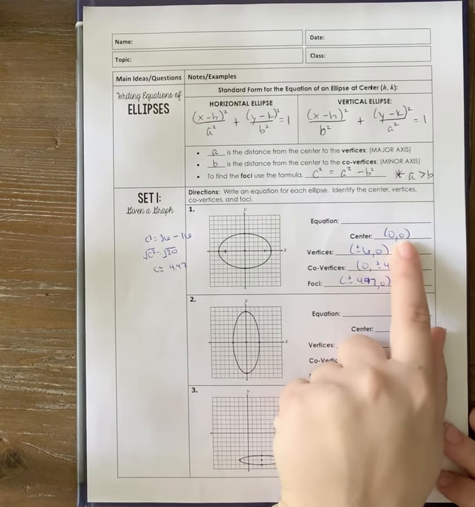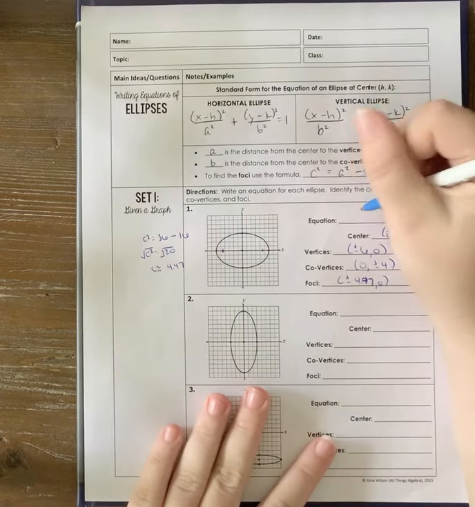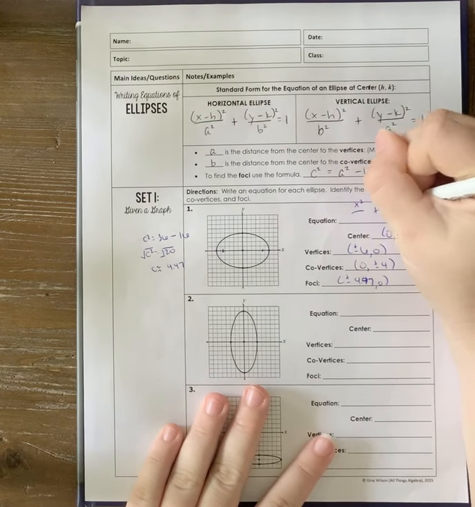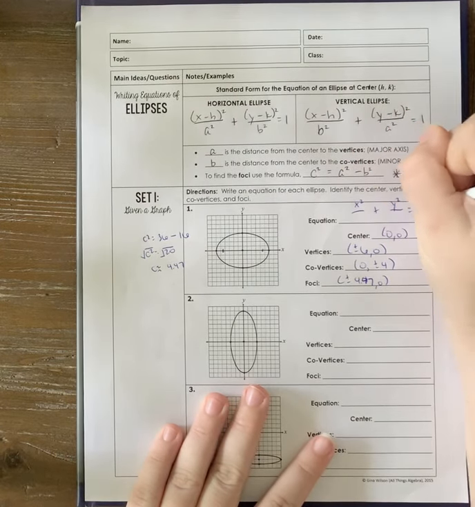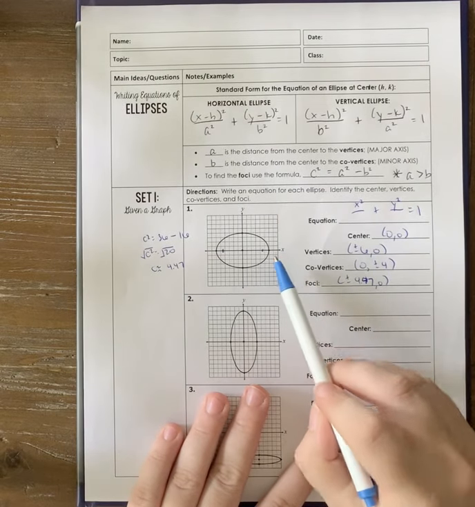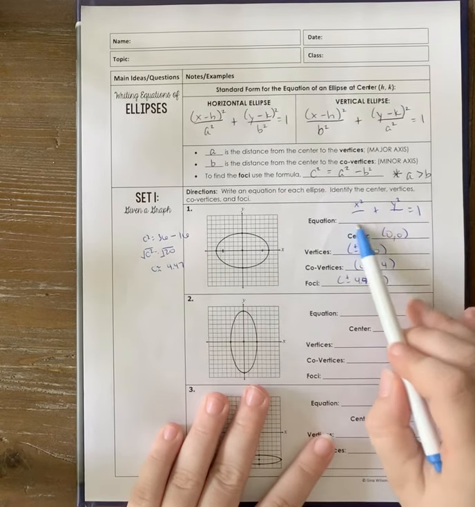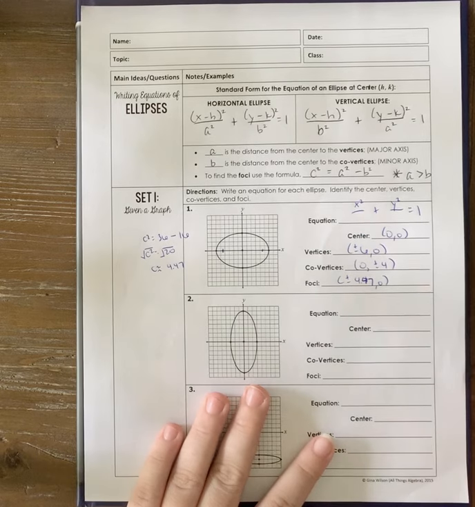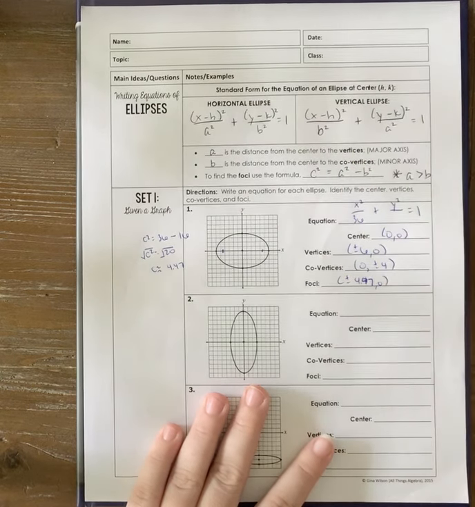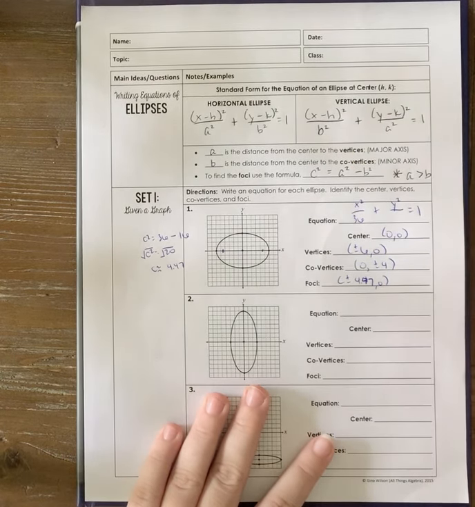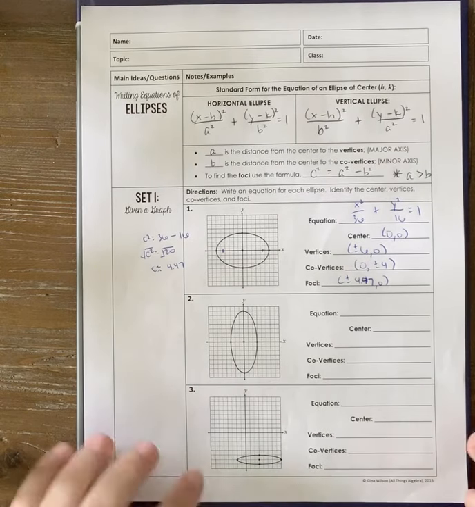Okay, so our equation. Since the center is at 0, 0, then it's going to be x squared and y squared, like this. Okay, since it's a horizontal, our A squared is going to go first. Our A was 6, our A squared is 36. Our B squared is 16. And that's the equation. That's all you have to do.